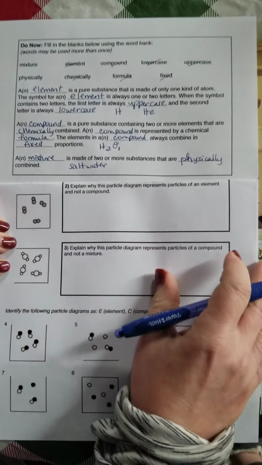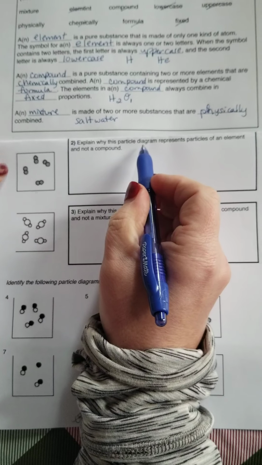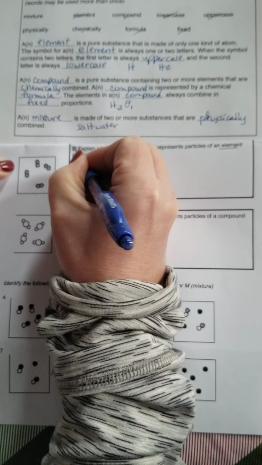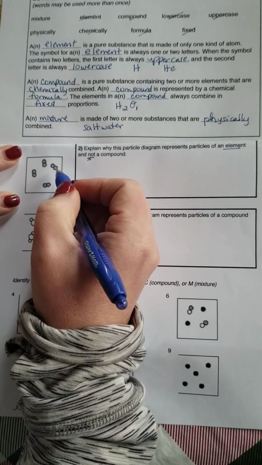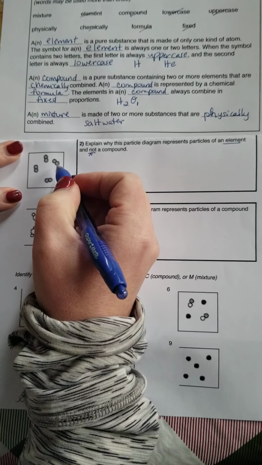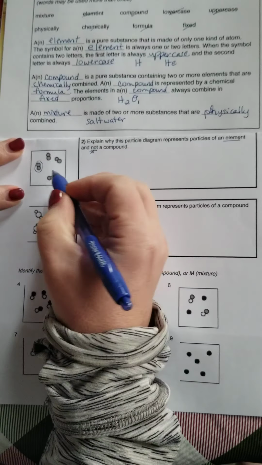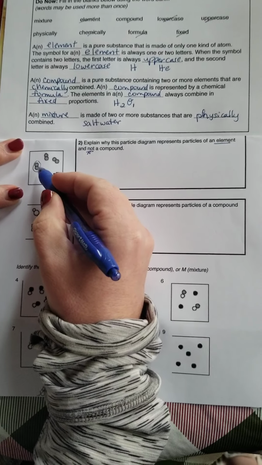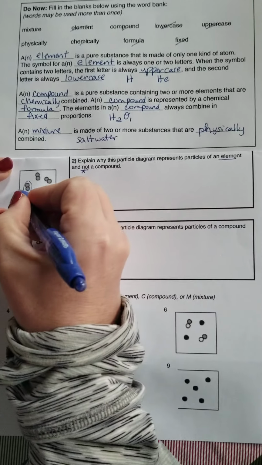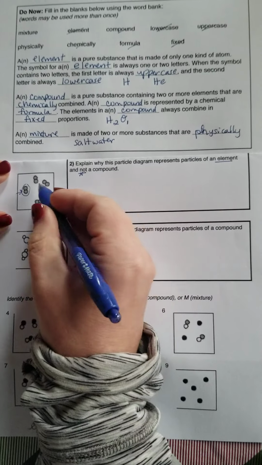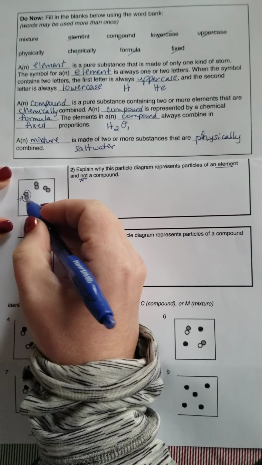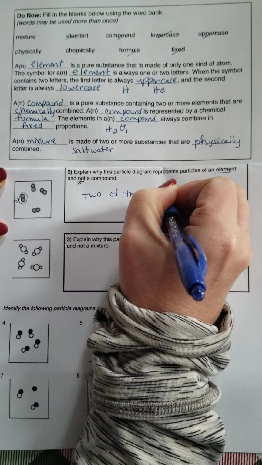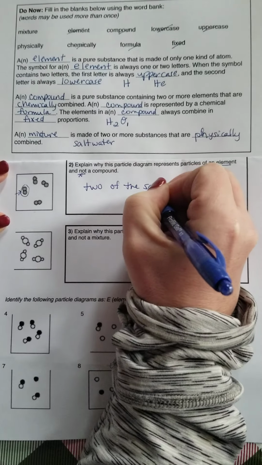Let's take a look at the microscopic level. Explain why this particle diagram represents particles of an element, not a compound. So we always ask ourselves first, how many kinds of particles are here? Well, one. This is just repeated over and over, but there's only one kind of particle. So that does make it a pure substance. When we look further at this one particle, because they're all the same, we can see it's two of the same atom. So when you have two of the same atom, it's still an element.